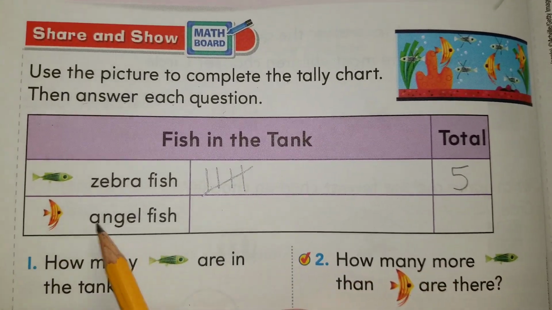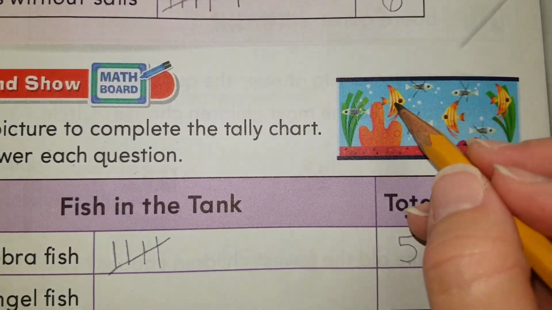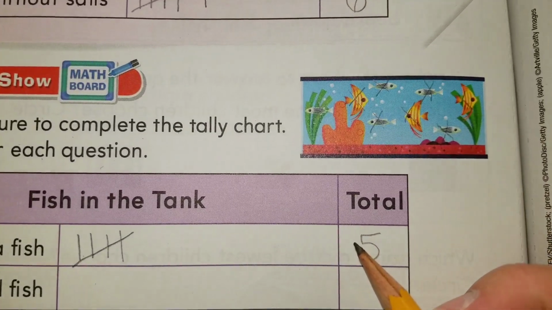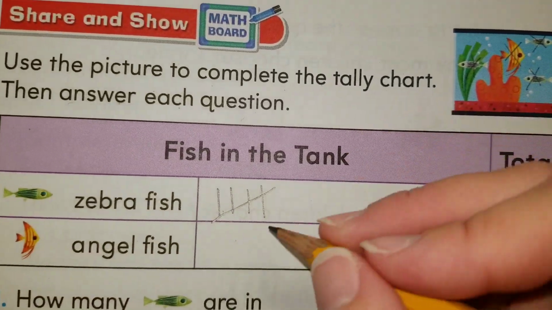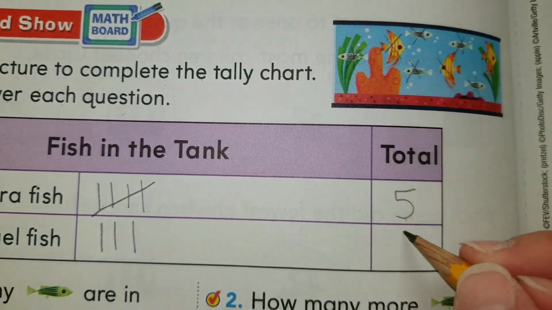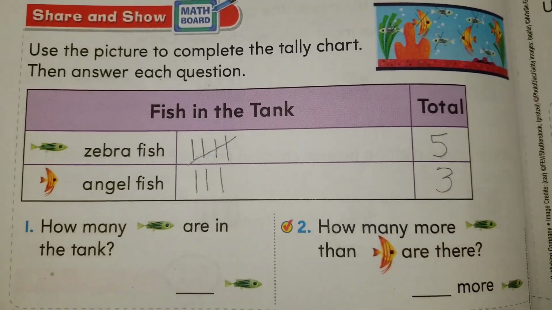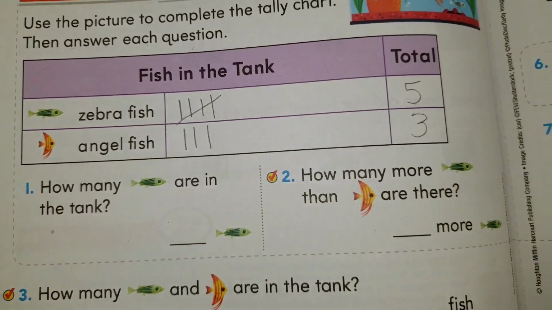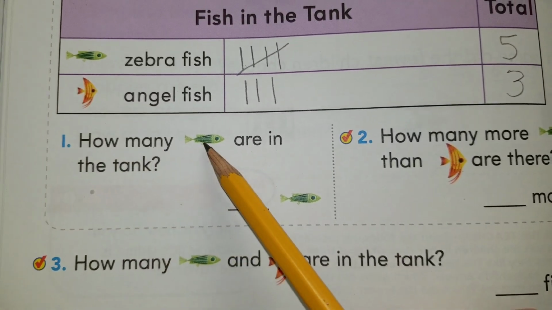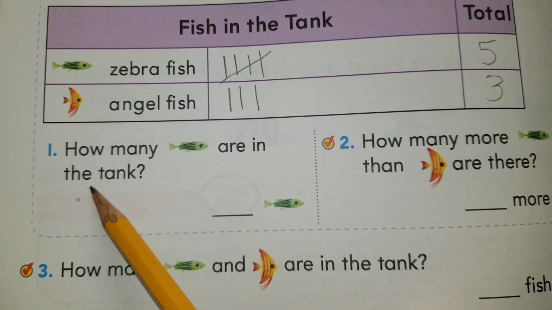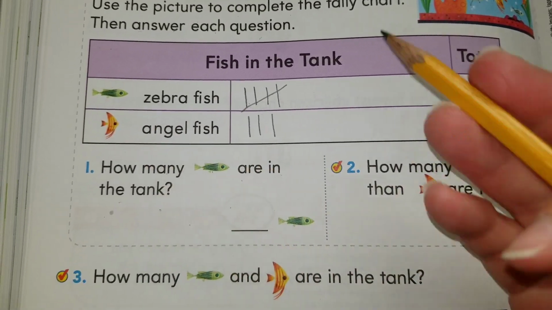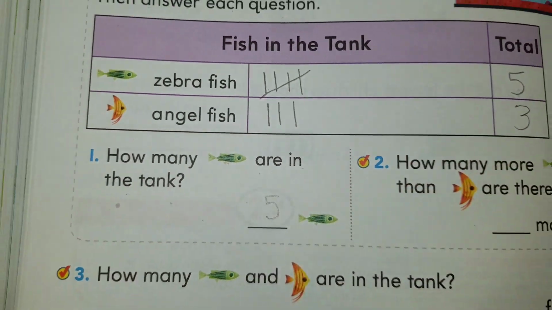Now let's see how many angel fish we have. We have 1, 2, and 3. Only 3 angel fish in that fish tank. We're gonna draw 3 tally marks. 1, 2, and 3. And we're gonna write our number over here. That's 3. Alright, boys and girls, so let's go ahead and do number 1. Number 1 says, how many zebra fish are in the tank? That is very easy. All we have to do is look at the tally chart. And we can see that there are 5 zebra fish on our tally chart.